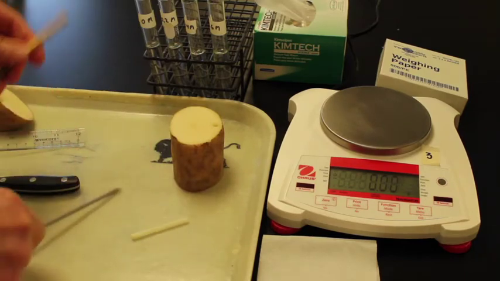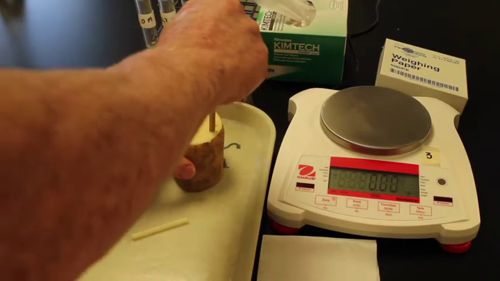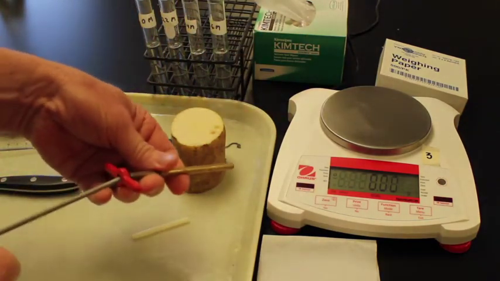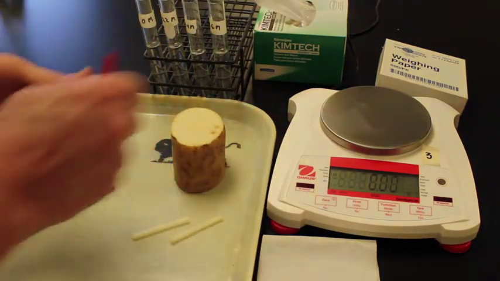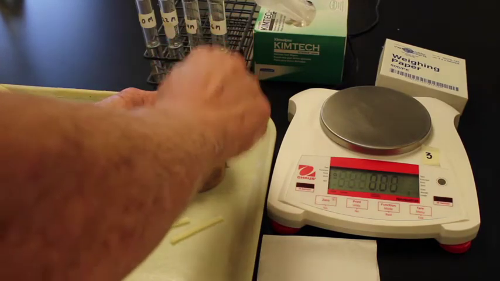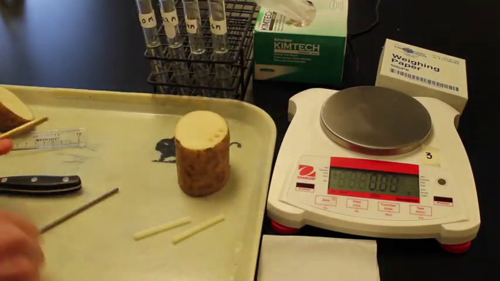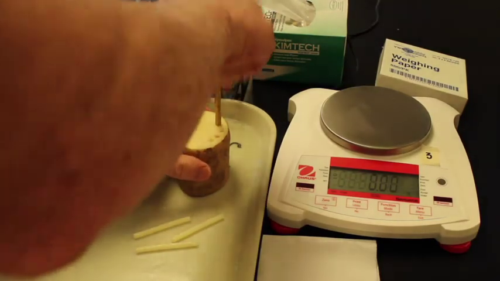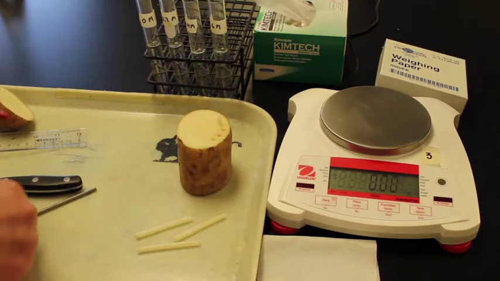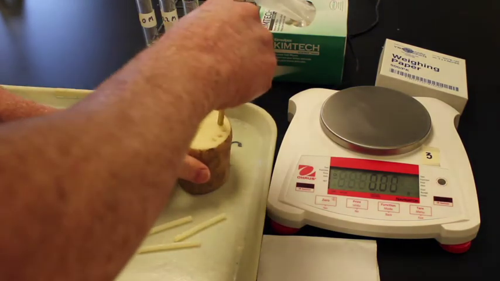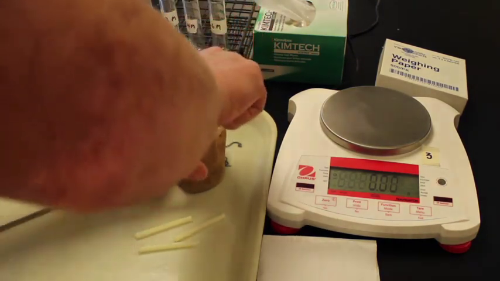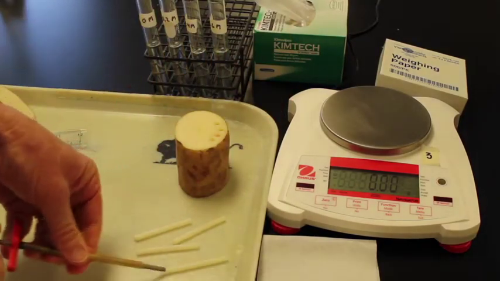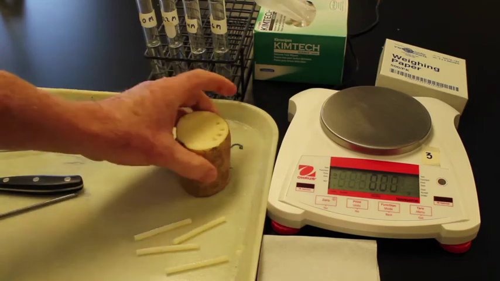We have 1, 2, 3, 4. So our cylinders are all ready to go.